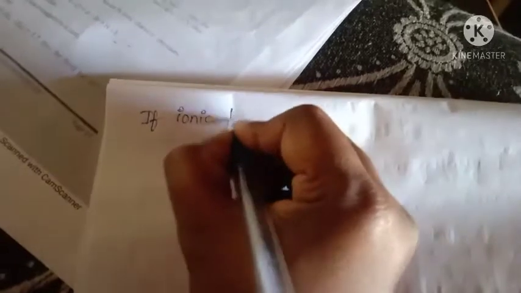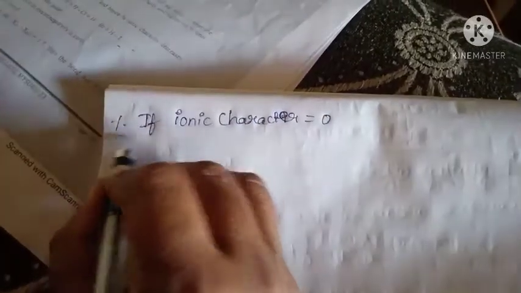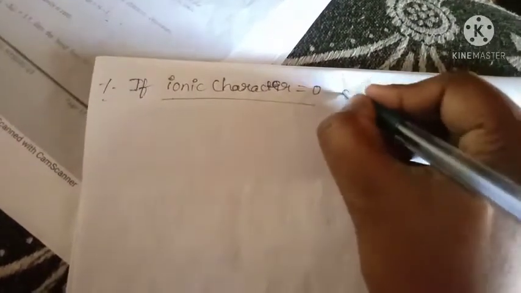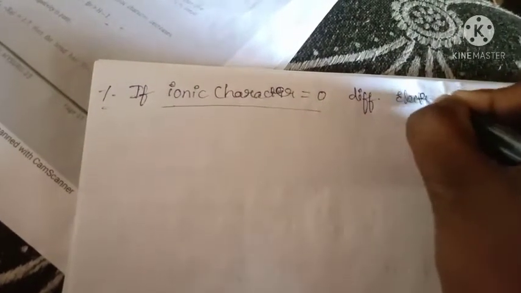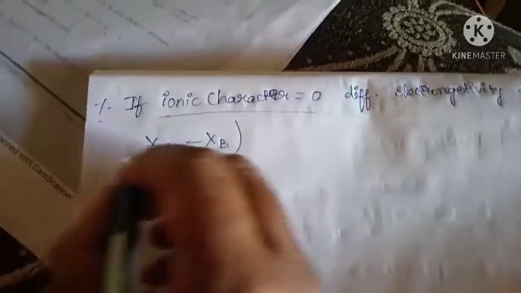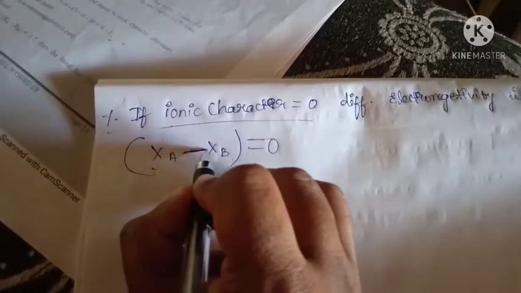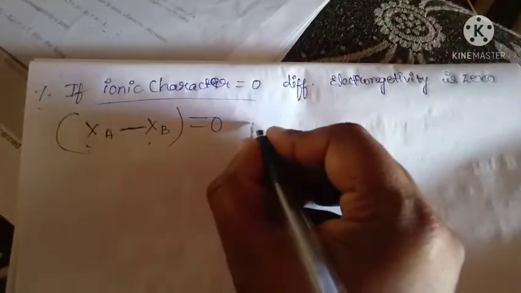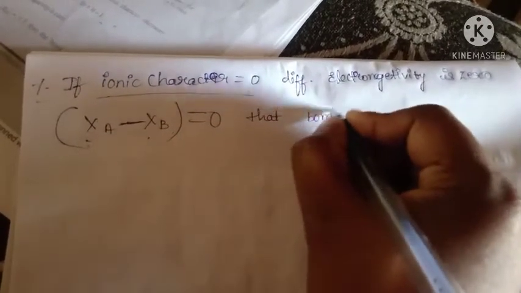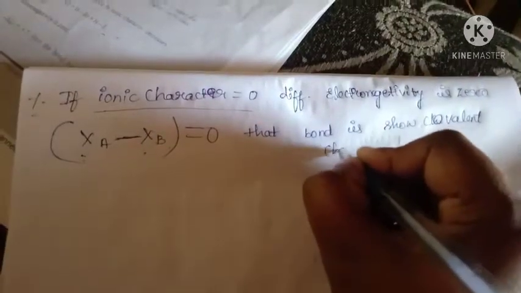Next, if the percentage of ionic character is 0, then the difference in electronegativity of the atoms is 0, that is Xa minus Xb is equal to 0. Xa and Xb mean the two atoms, and their electronegativity difference is zero. In that case the bond is a covalent bond. That bond shows the covalent character. Did you get it?